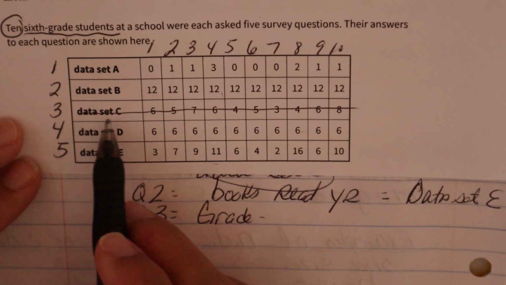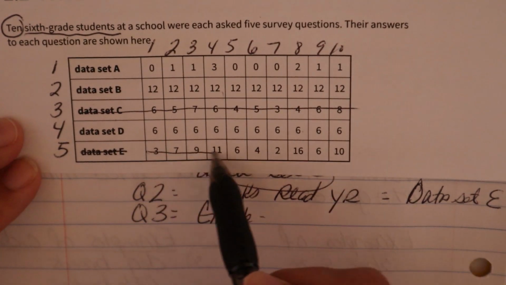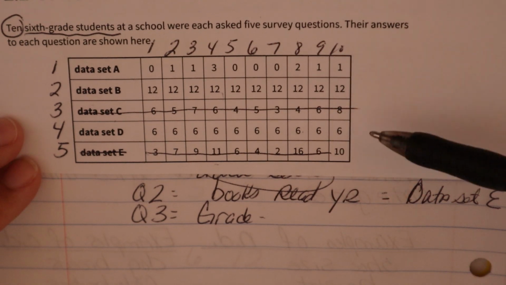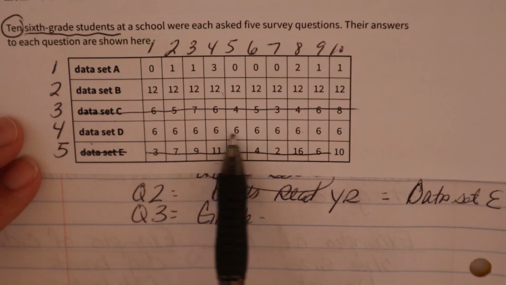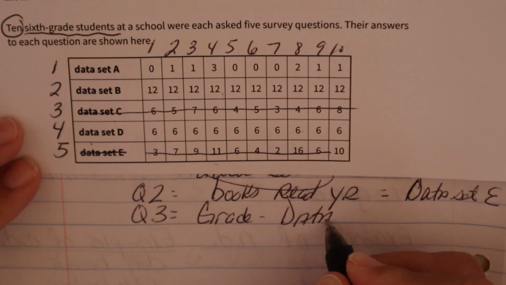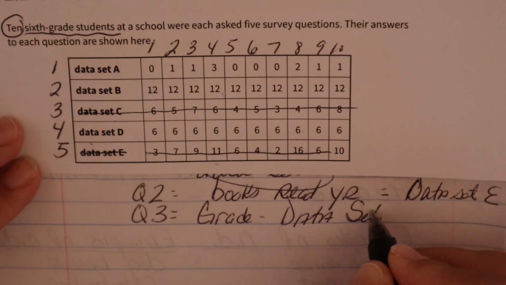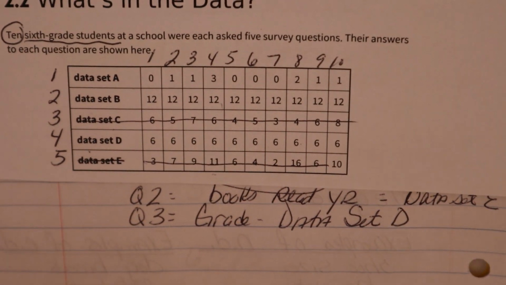We already used data set C, and we just used E. Obviously, look at these choices here. Hopefully you guys all just realize it's definitely got to be data set D, with all 6s. So data set D.